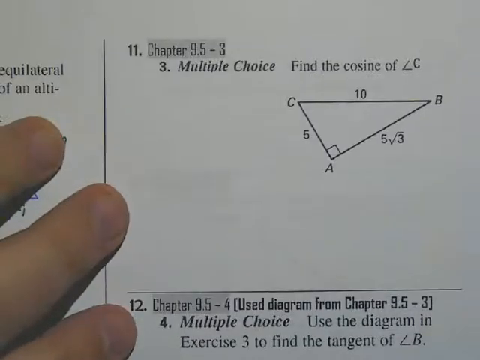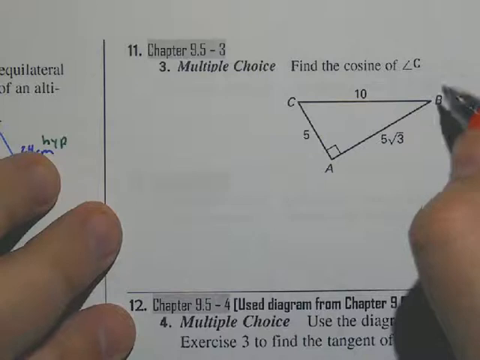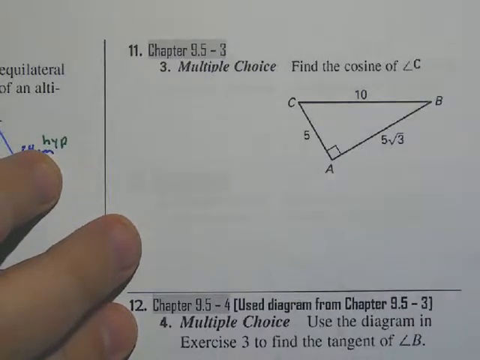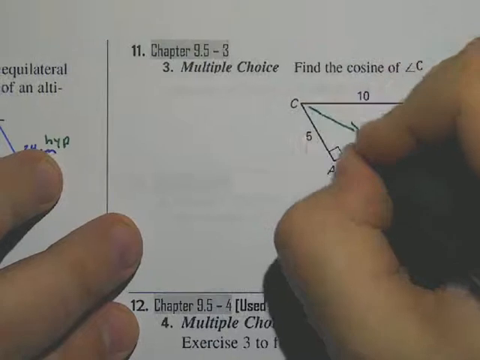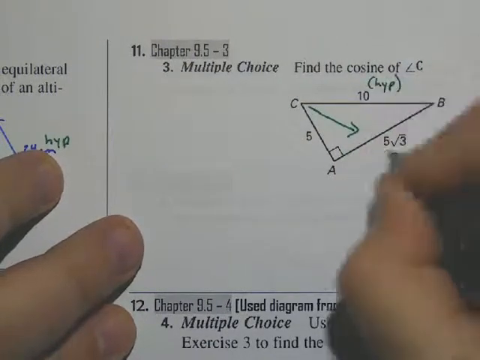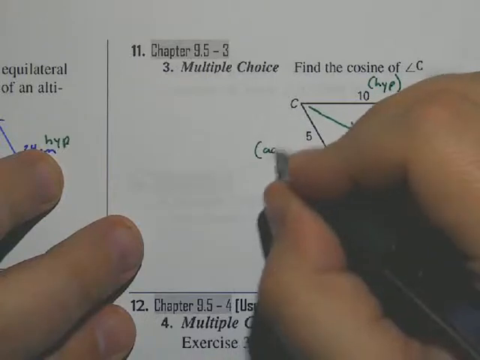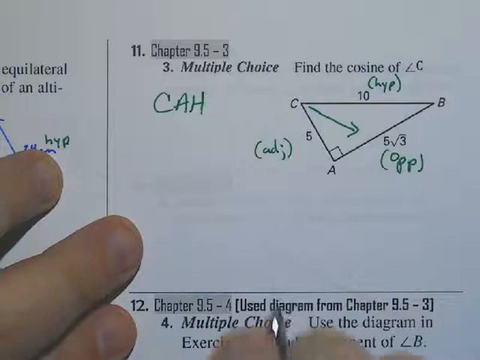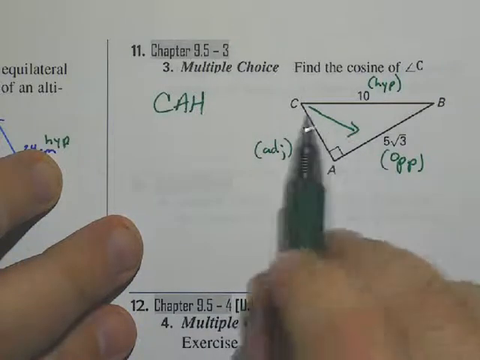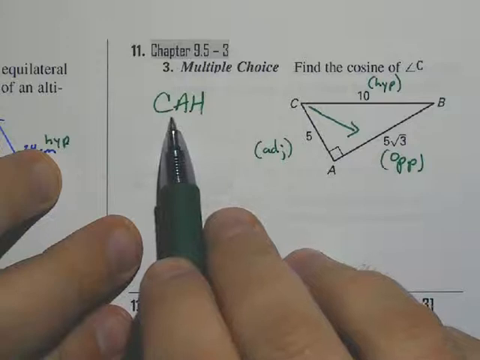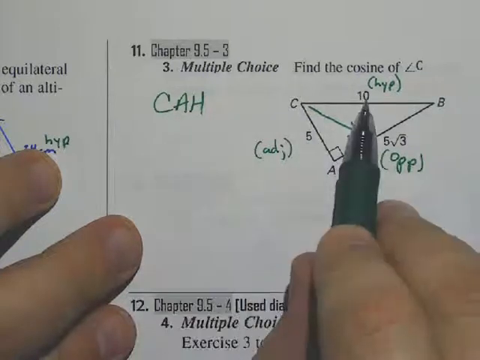Okay, moving on to number 11. Find the cosine of angle C. So from angle C, we're going to go ahead and label. From angle C, I know that this is opposite, this is hypotenuse, and this must be adjacent. Now, we know that cosine is CAH, okay? So CA, let's take a look at that. CA is going to be 5 over 10 from C, right?